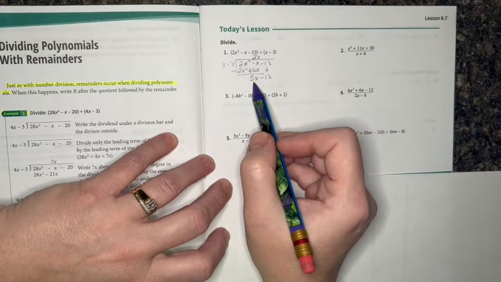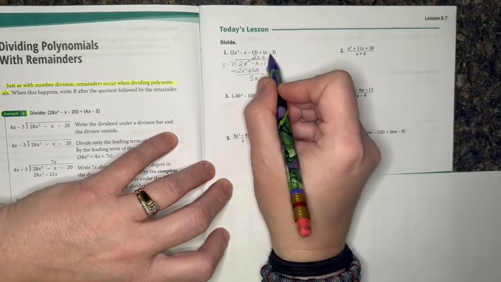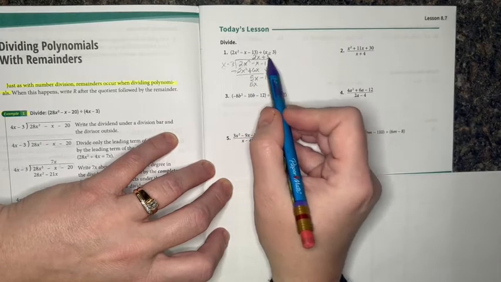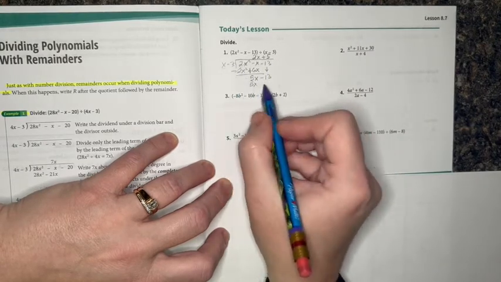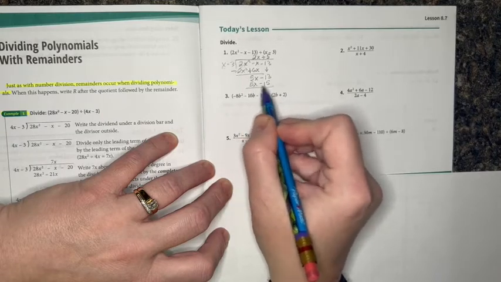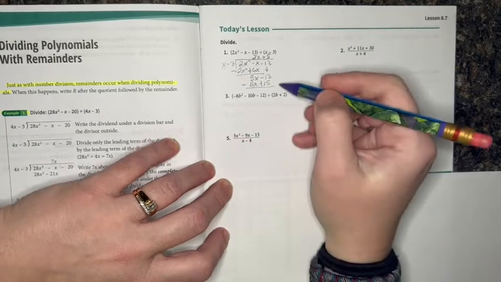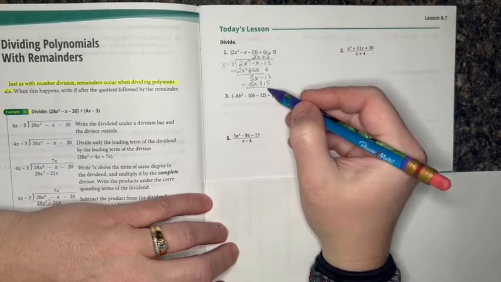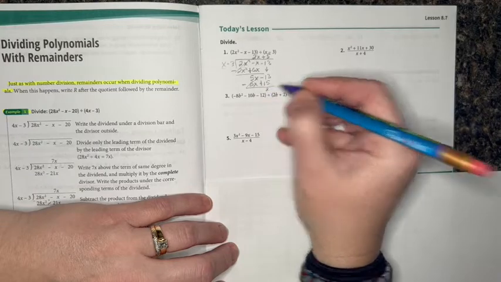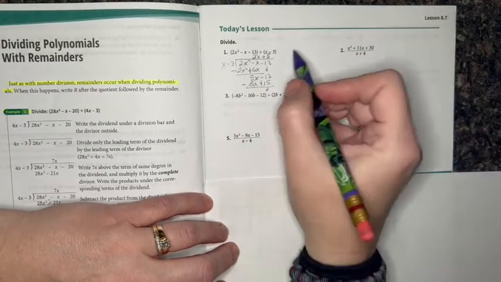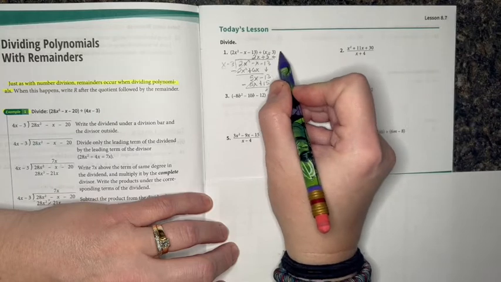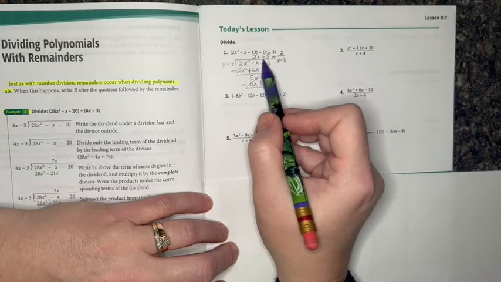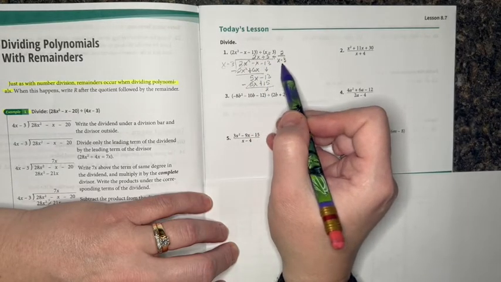And now how do I get this x to look like a 5x? Well, that's simple enough. I'm going to multiply it by 5. 5 times x is 5x. 5 times a -3 gives me a -15. I change my signs. 5x minus 5x cancels, perfect. -13 plus 15 gives me a +2. That would be my remainder. And how we're going to write that is plus 2 over x minus 3. So my answer is 2x plus 5 plus 2 over x minus 3.